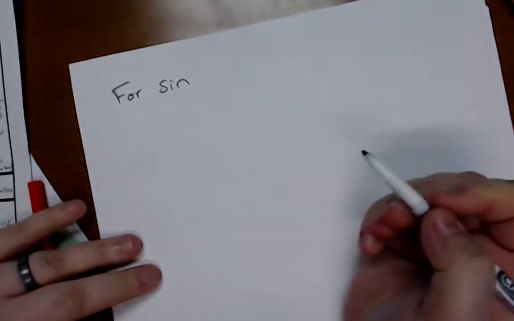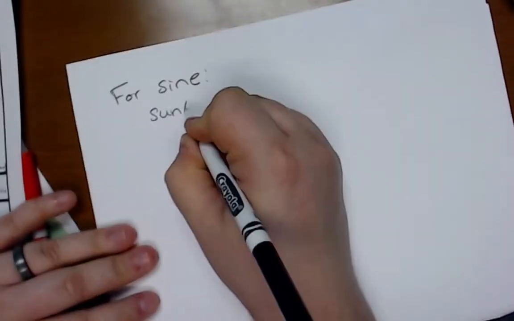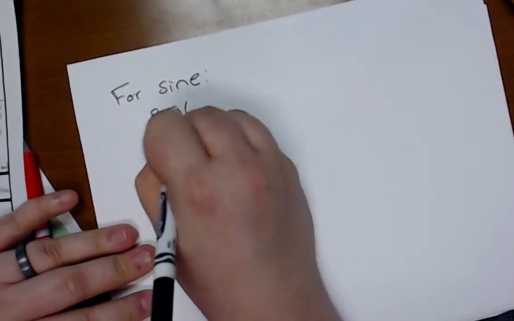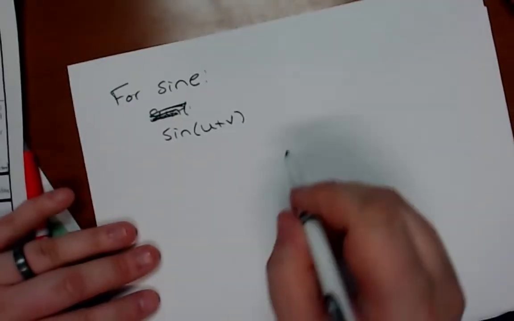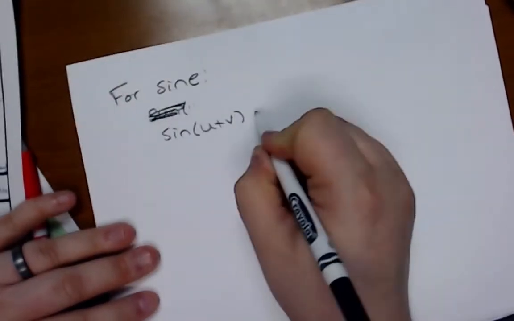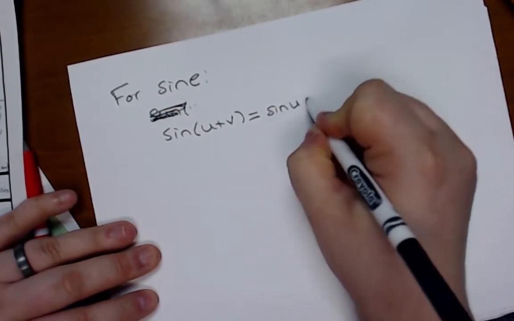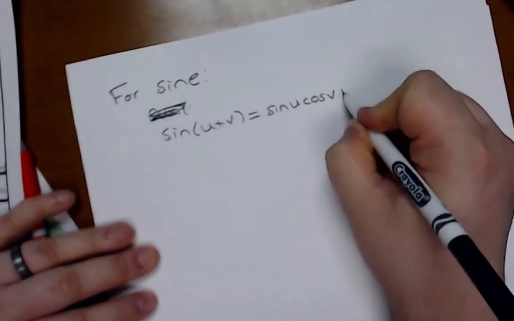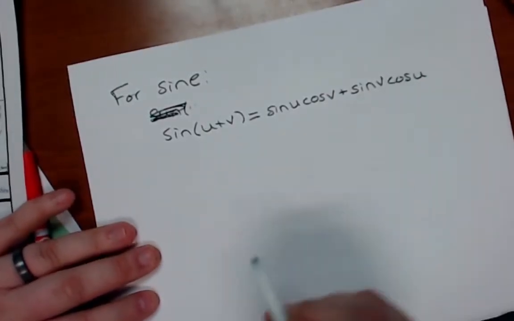And then for sine. So for sine, Sine of u plus v. What happened was I was thinking about writing this u next, and my brain got ahead of myself. Sine of u plus v is sine u cosine v plus sine v cosine u.